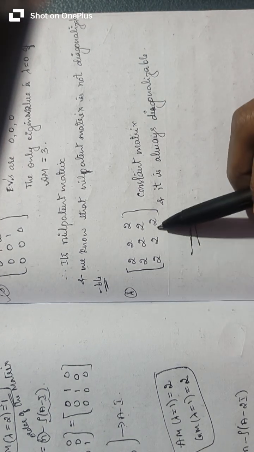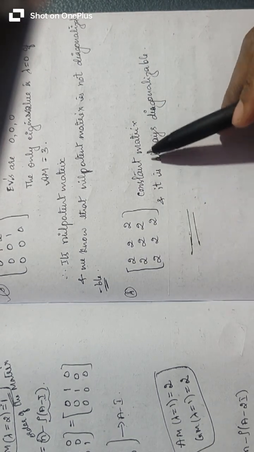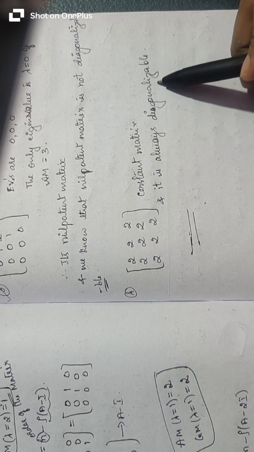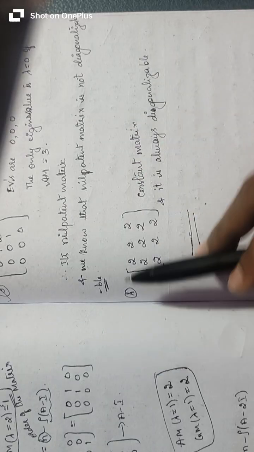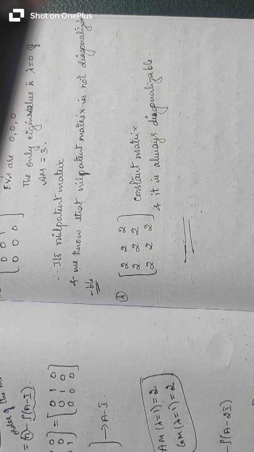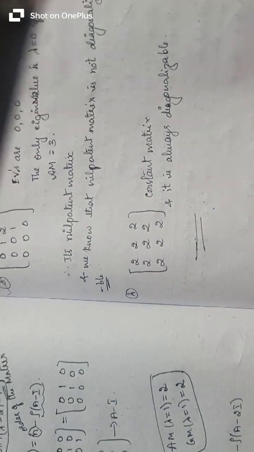Okay, and the last matrix is a constant matrix, and you know that a constant matrix is always diagonalizable. By using these statements, if you know them very well, then you will reach the solution quickly. Okay, these are all the problems of 2024.